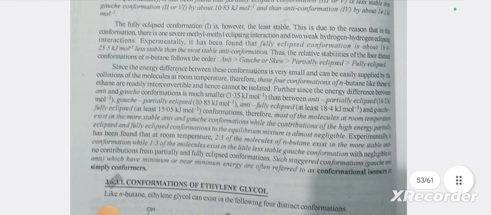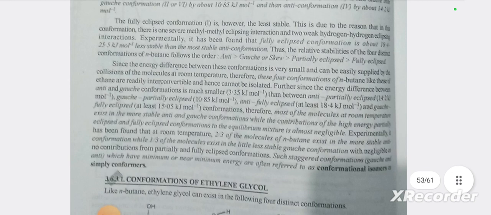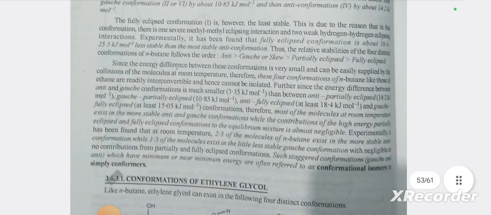Experimentally, it has been found that the partially eclipsed conformations, third and fifth, are less stable than the gauche conformation by about 10.85 kJ per mole, and than the anti conformation fourth by about 14.2 kJ per mole.